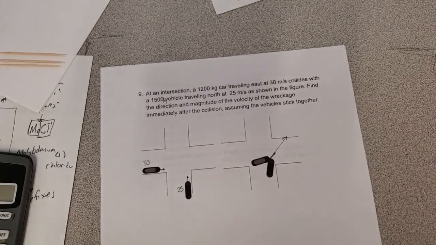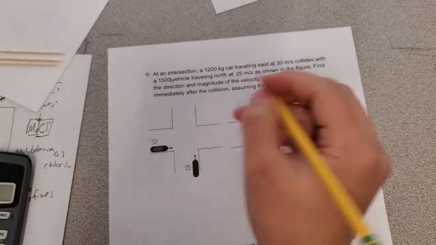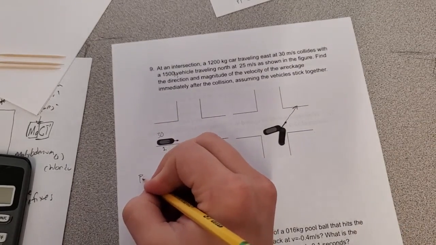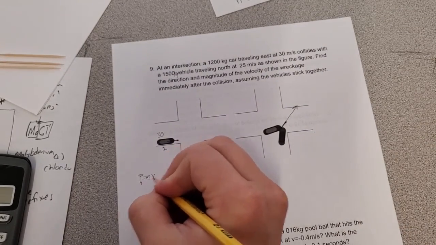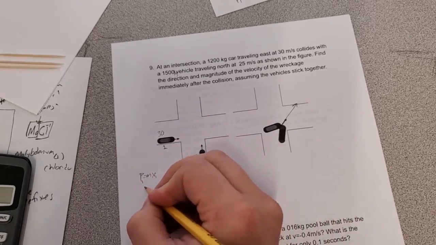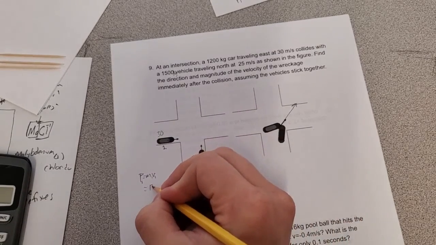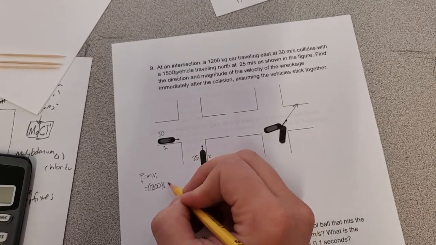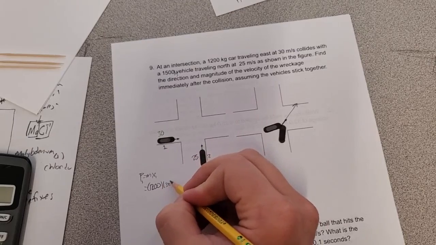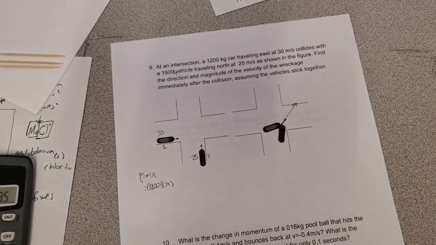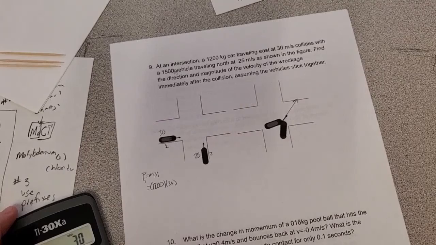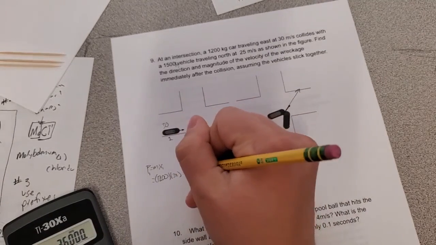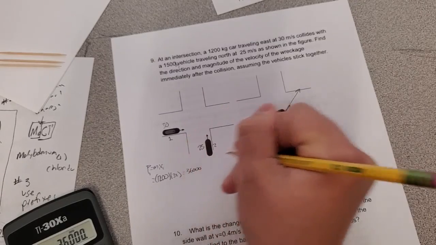Okay, so first let's find the two different momentums. Let's find the momentum of vehicle, we'll call that 1, and we'll call this one 2. So P equals mv, P1. Mass is 1,200. Velocity is 30. Let's multiply this together. 30 times 1,200 equals an initial momentum of 36,000.